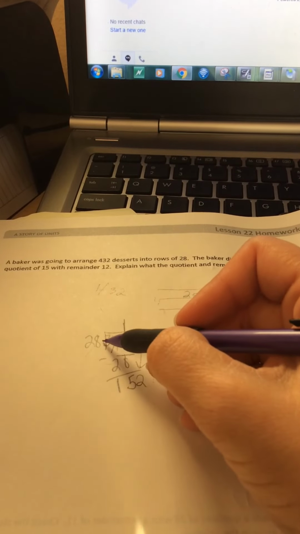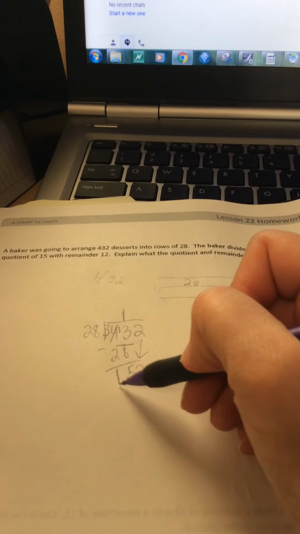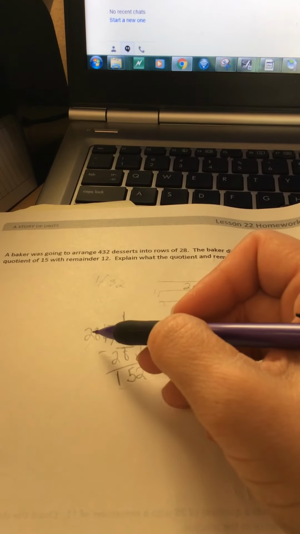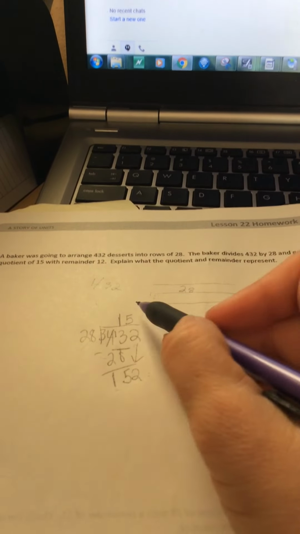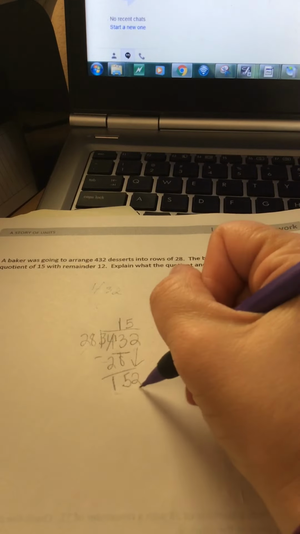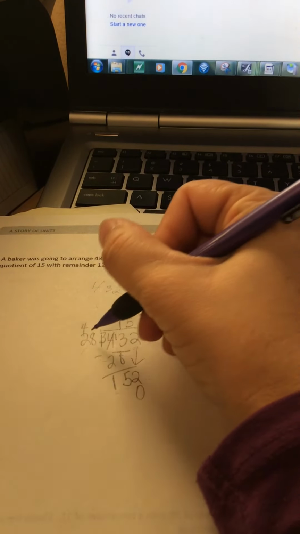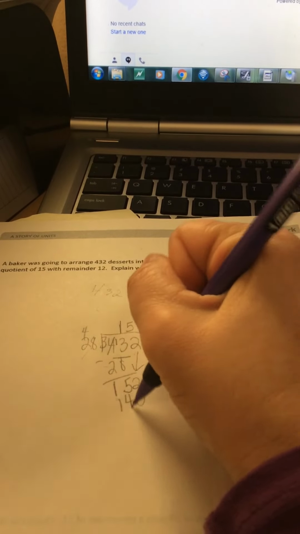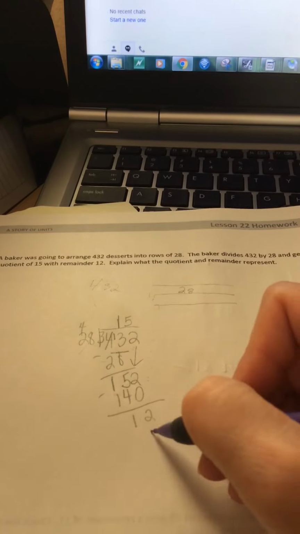I know 28 is about 30, and this would be 15, so I know that 30 can go into 150 about 5 times. 5 times 8 is 40. 5 times 2 is 10, plus 4 more is 14. And I have a remainder of 12.